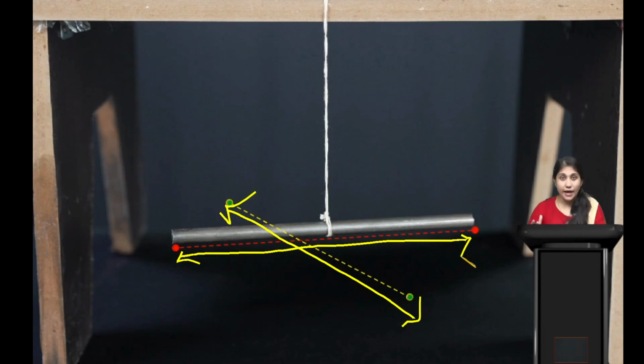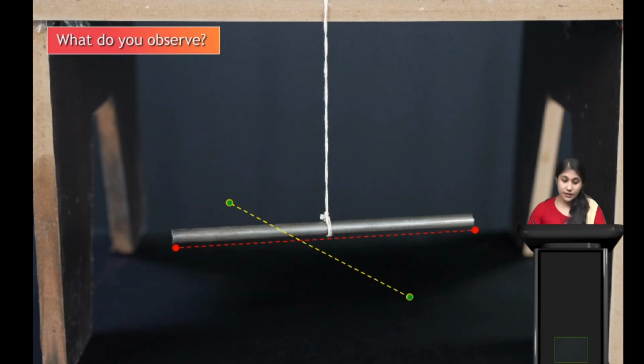Now children, tell me, are both the directions similar? In which direction did the iron rod come to rest the first time, and after the second time we repeated the activity, in which direction did it come to rest? No, both the positions are not similar.